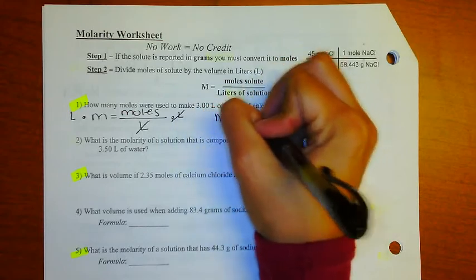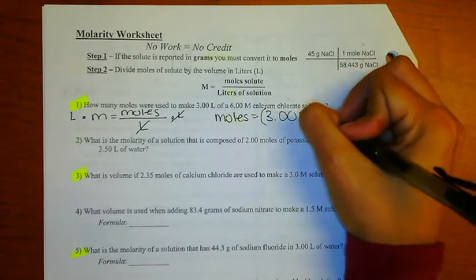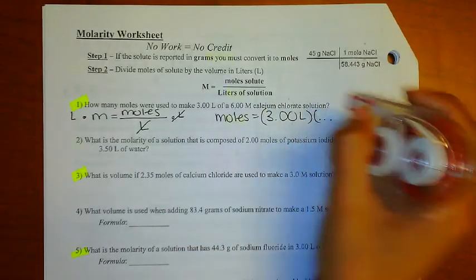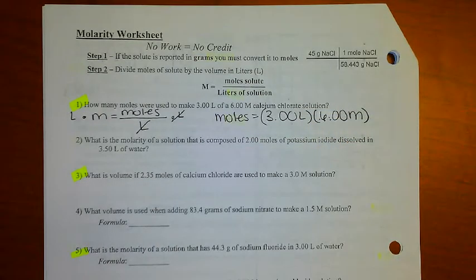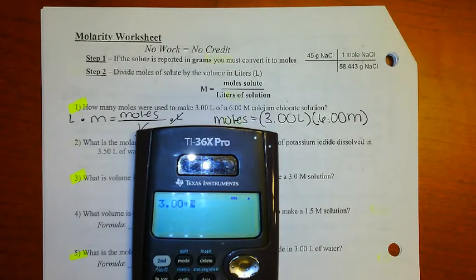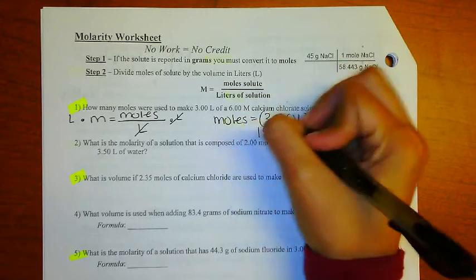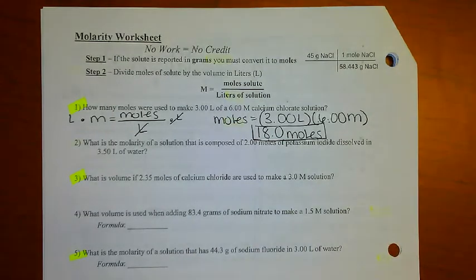So moles is equal to 3 liters times a molarity of 6. I'm sorry, I didn't mean to write the M first. We put that into our calculator: 3 times 6, and we get 18. So our answer is 18 moles. Be sure you box it in so I know what your final answer is.